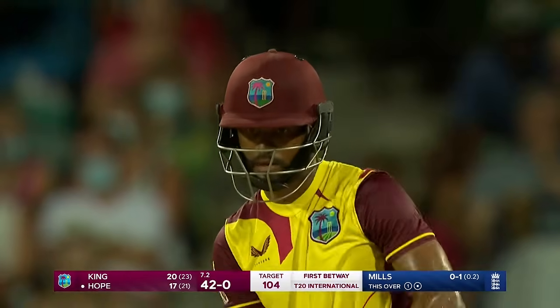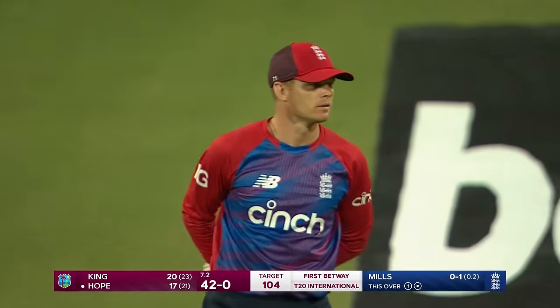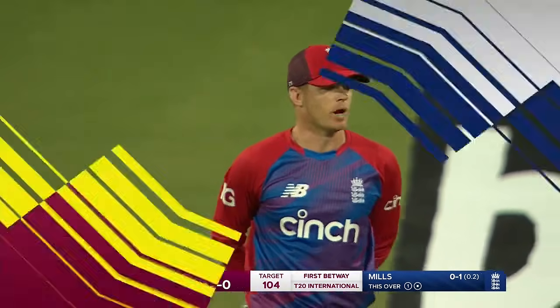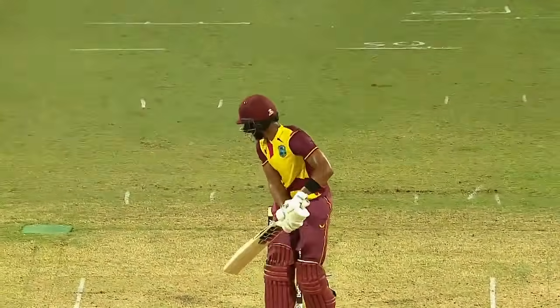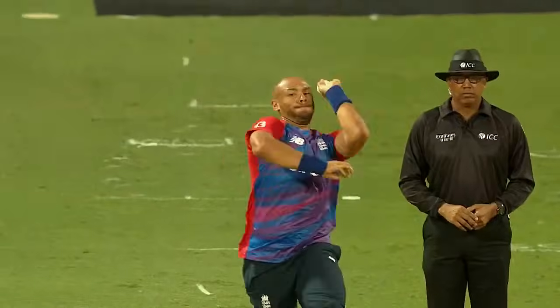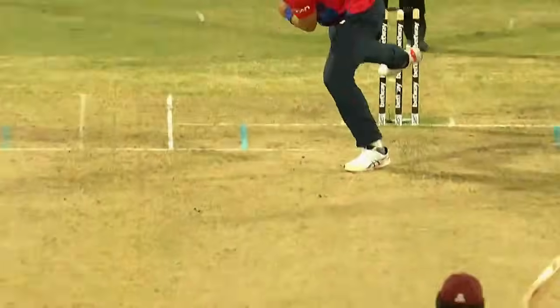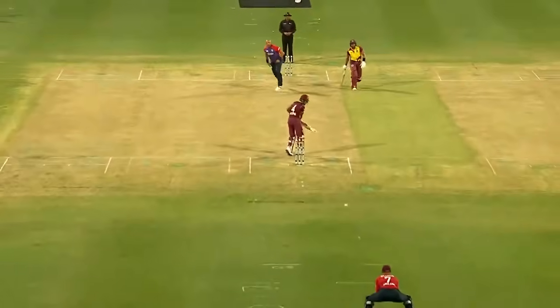Yeah, good one. And they'll have done their research. Chris Jordan and many of the English players know Shai Hope's game. Shai Hope knows several of them. So you'll use your stock ball. I think that might have disturbed the pitch a bit. And the other thing you can use against Hope, everyone knows, is the short ball.